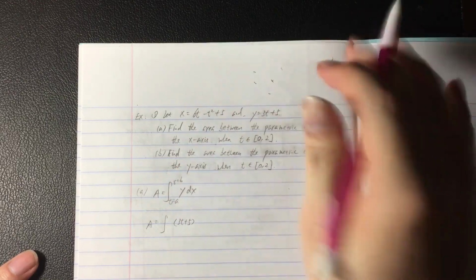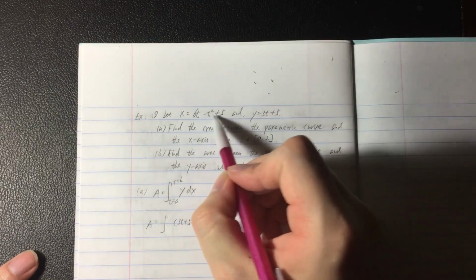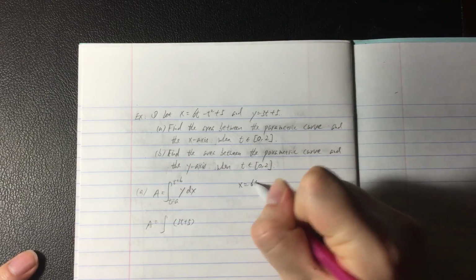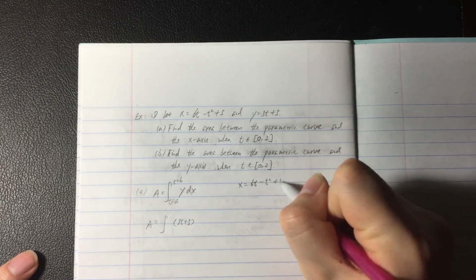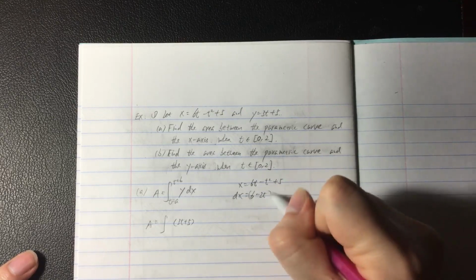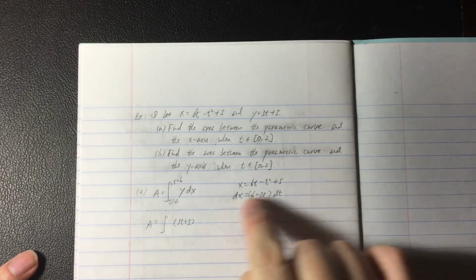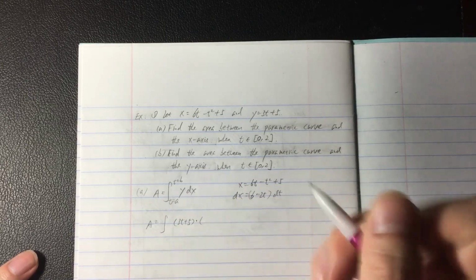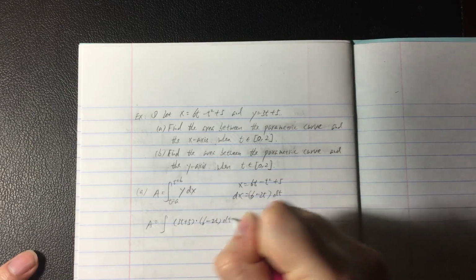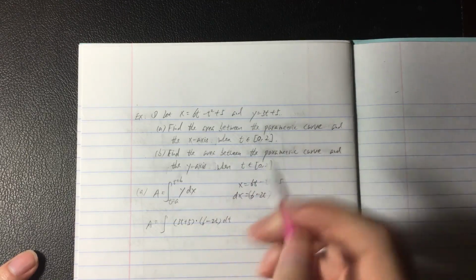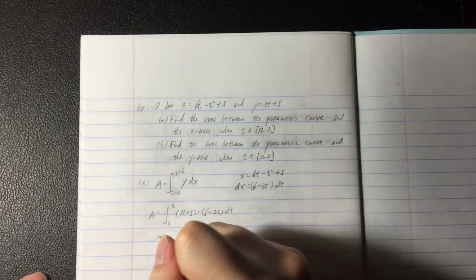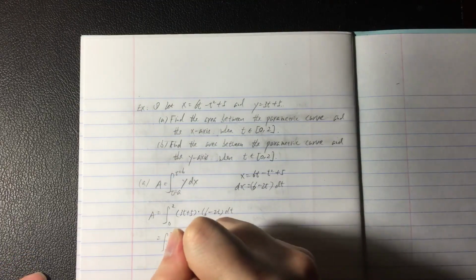What's dx? Since x is 6t minus t squared plus 5, dx will be 6 minus 2t times dt. That's dx. So dx is 6 minus 2t times dt, and t varies from 0 to 2. Then take an integral.